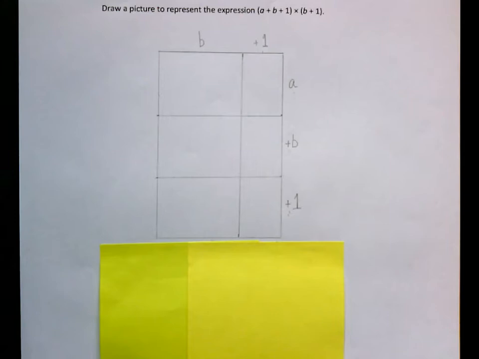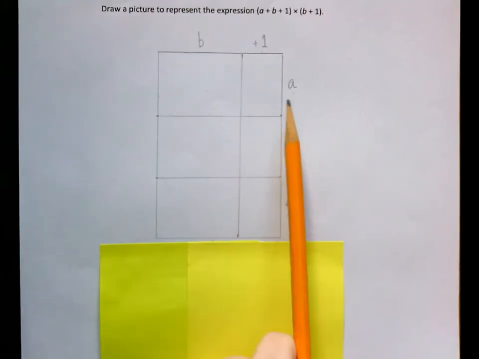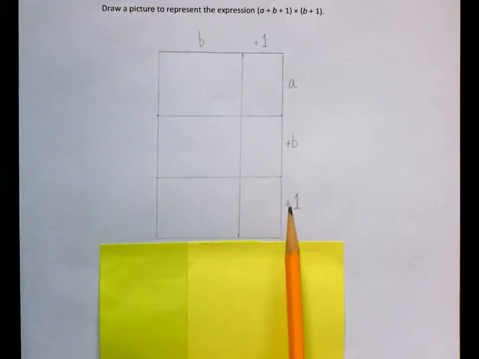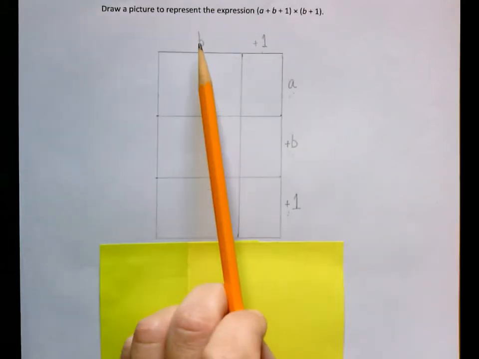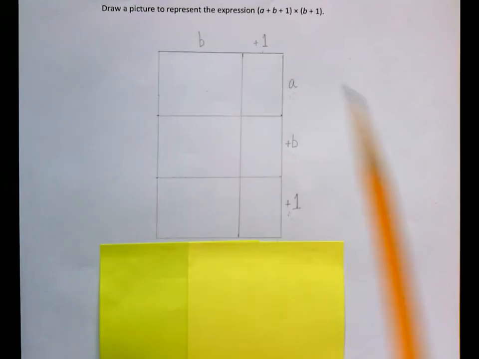As we can see in this table, the expression a plus b plus 1 is decomposed into 3 terms, each of which represents a row in the table. So we have a plus b plus 1. And in a similar way, the factor b plus 1 is decomposed into 2 terms, each of which represents a column. So here is b plus 1.